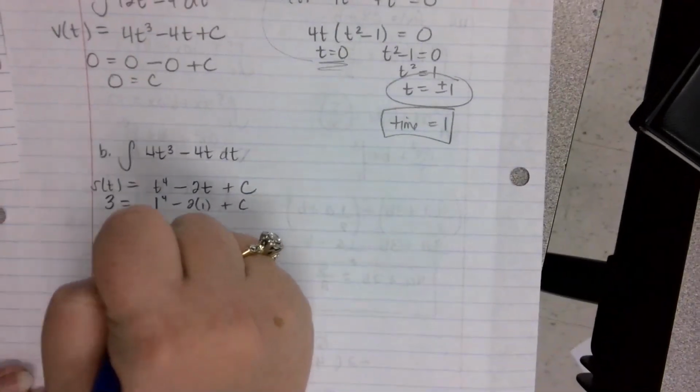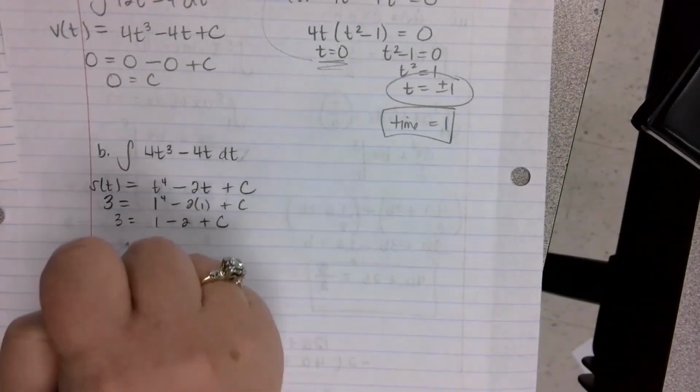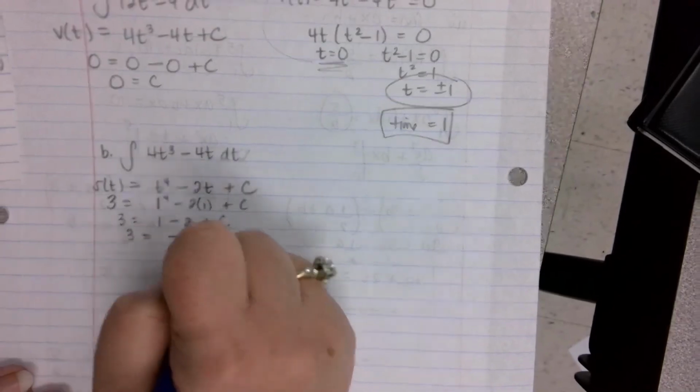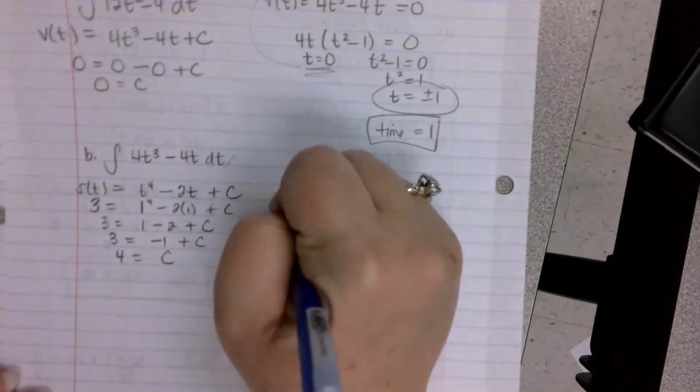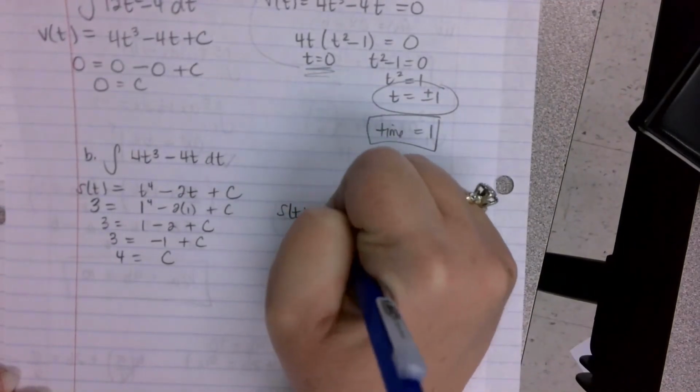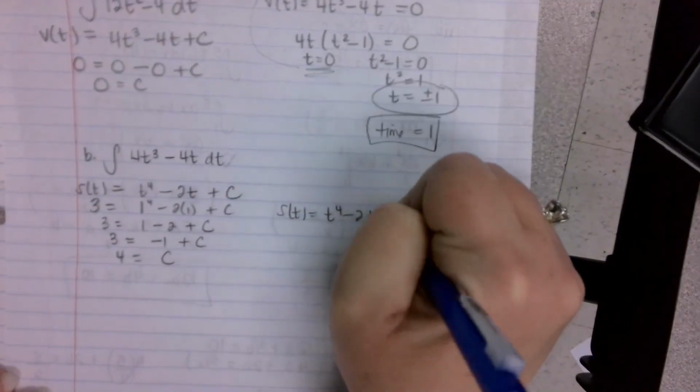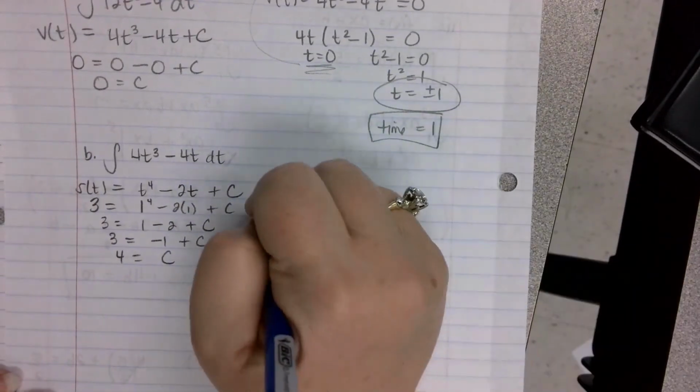So 3 is equal to 1 minus 2 plus c. 3 is equal to minus 1 plus c. 4 is equal to c. So your position function is t to the 4th minus 2t plus 4. Okay.